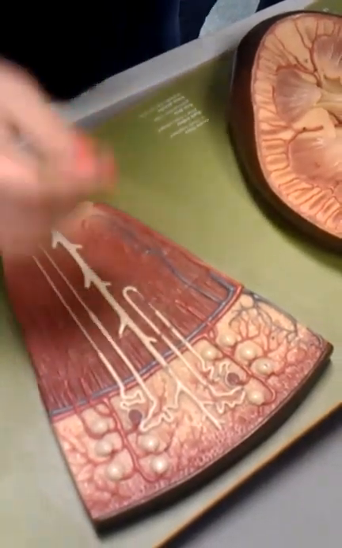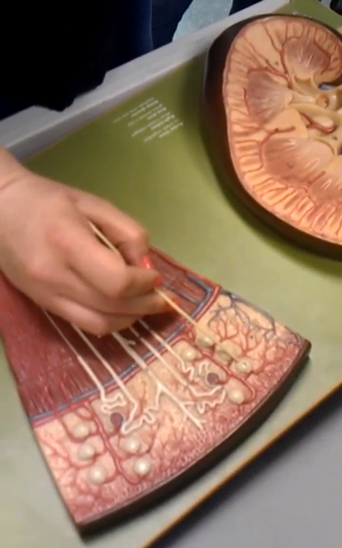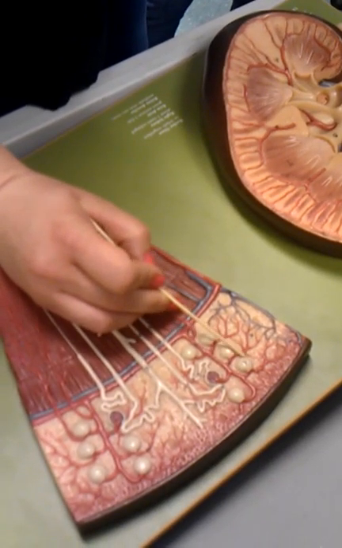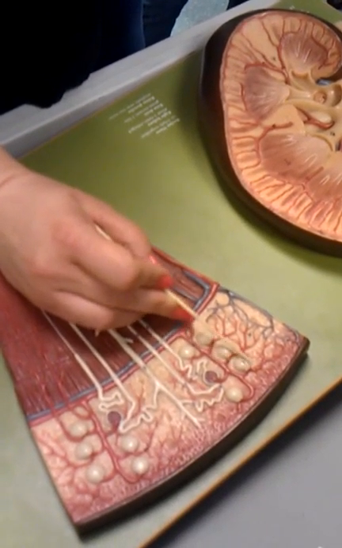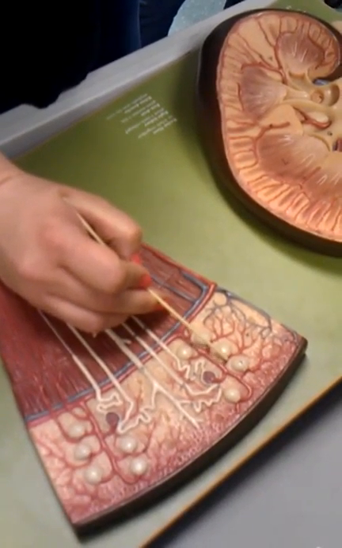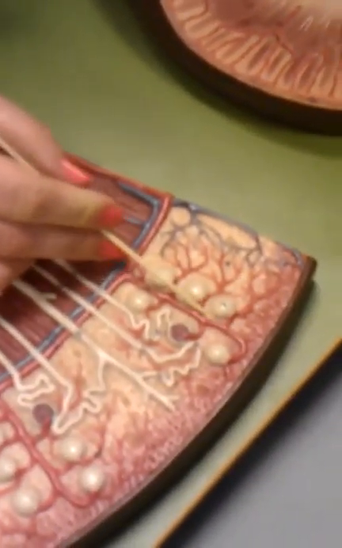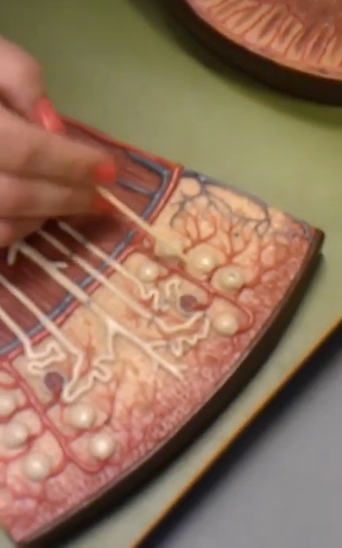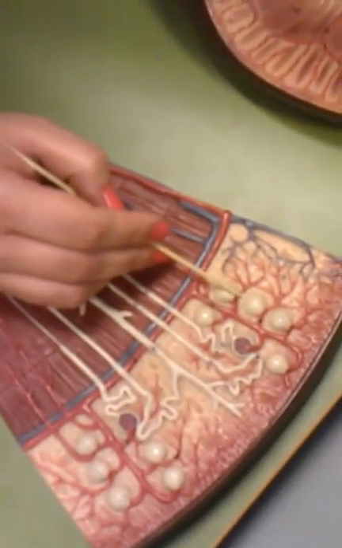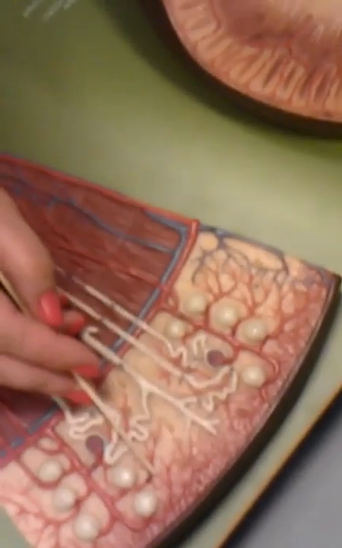All right, so let's go through number 1. So number 1 again is the corpuscle. So that's both the Bowman's capsule and the glomerulus. Here, this is the afferent arteriole, which is number 9. Okay, afferent arteriole. This is the efferent right here, which they label 10. Efferent.